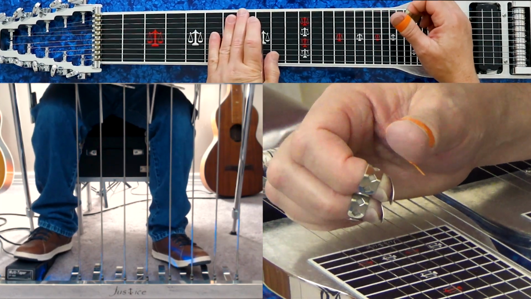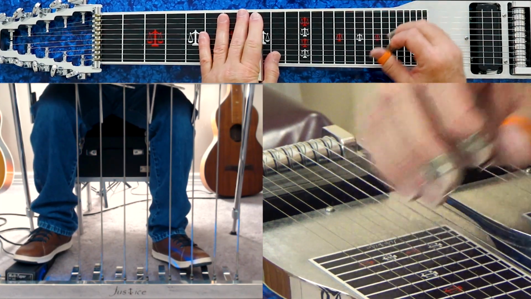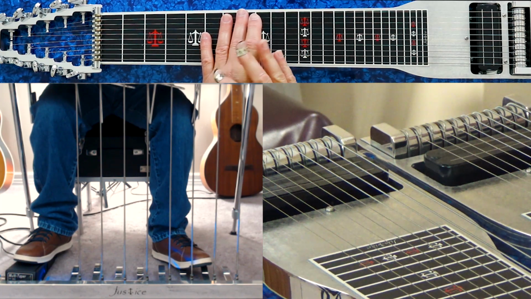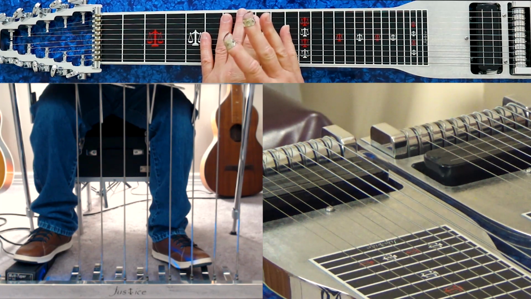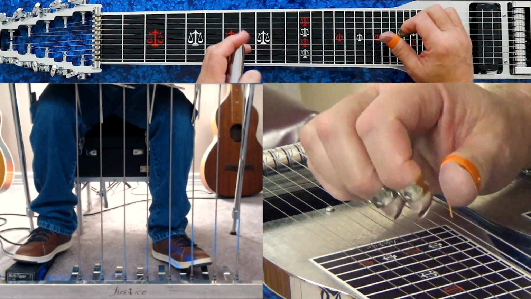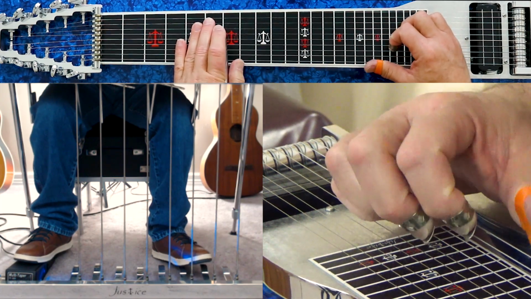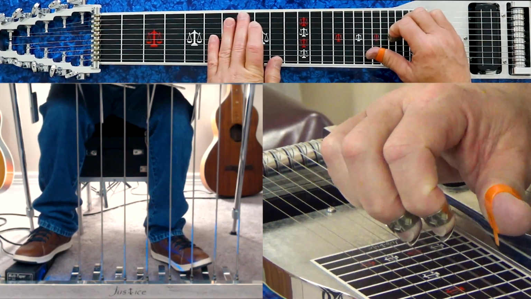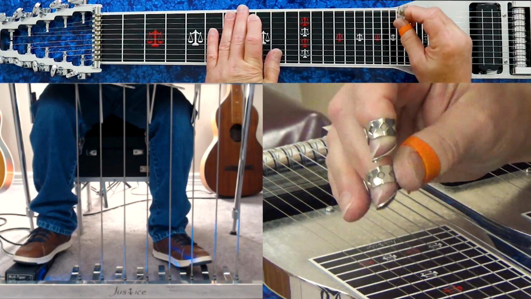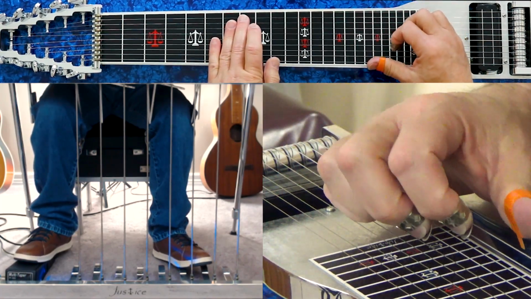Now I'm going to show you how to do a modulation. We're going to go up another whole step. We're going to change the song out of the key of C to the key of D. So that's another whole step modulation. But instead of doing it like we did here, okay, we did this.